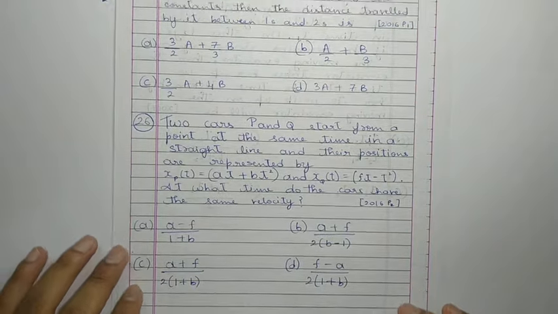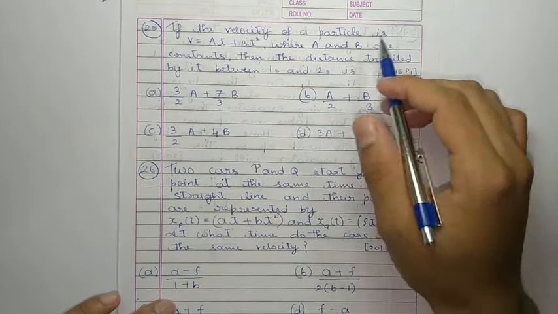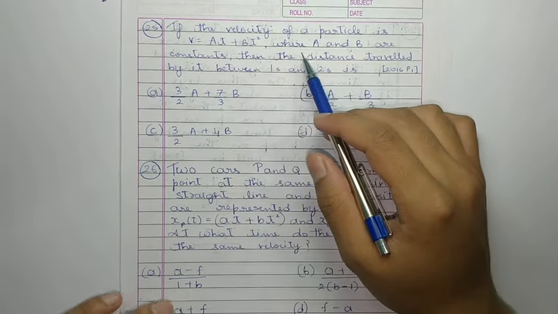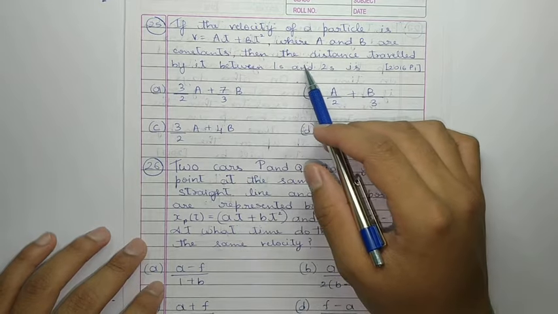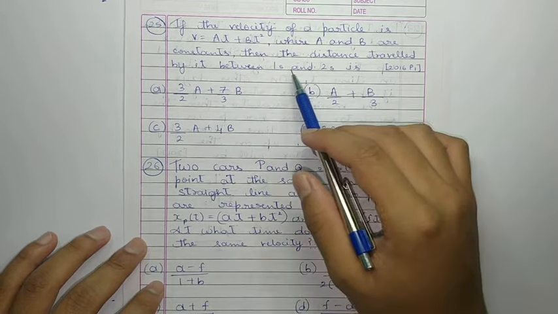25. If the velocity of a particle is v = at + bt², where a and b are constants, then the distance travelled by it between 1 second and 2 seconds is.